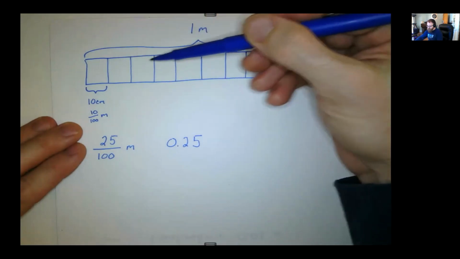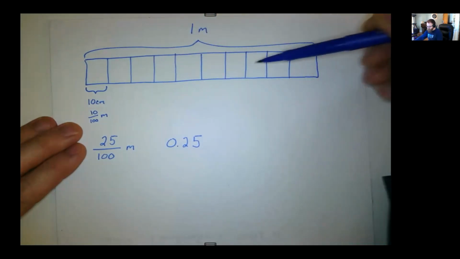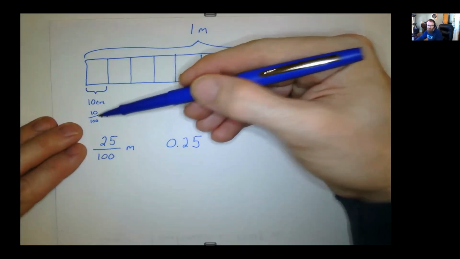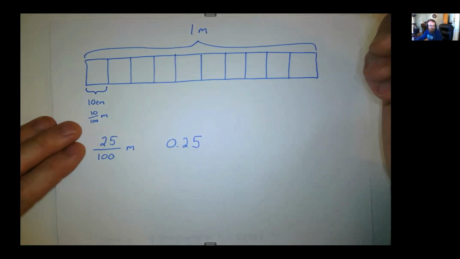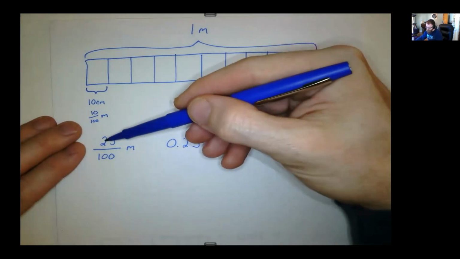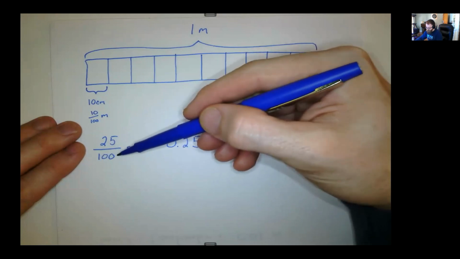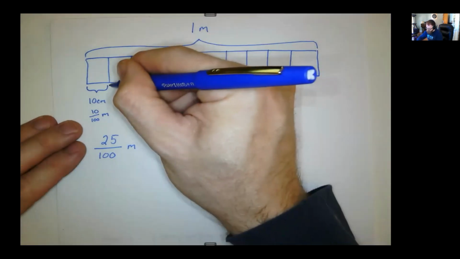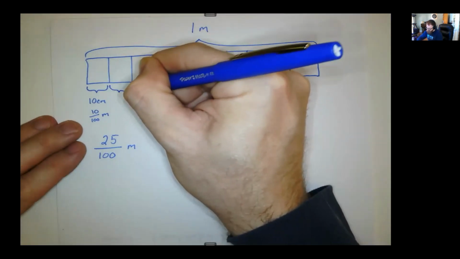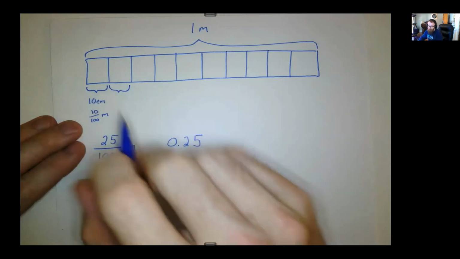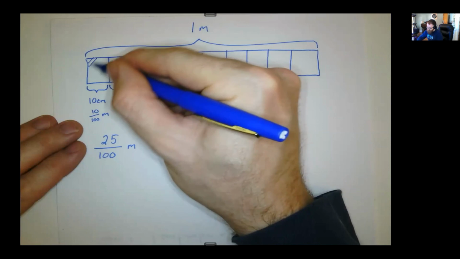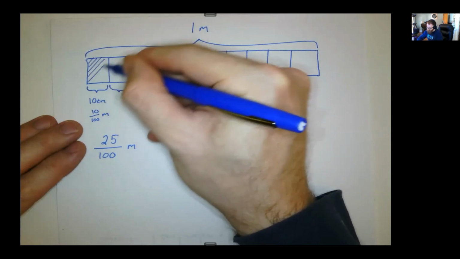Each 1/10 of a meter is the same as 10 100ths of a meter. 1/10 and 10 100ths are equivalent fractions. So if we want to show 25 100ths of a meter, we know we can show 20 100ths by shading how many? 2 of our equal portions. Let's shade them now to show 20 100ths of a meter.